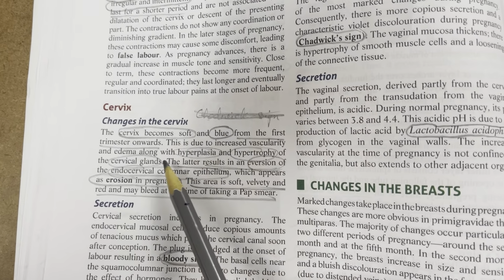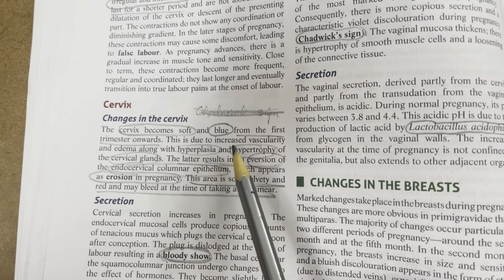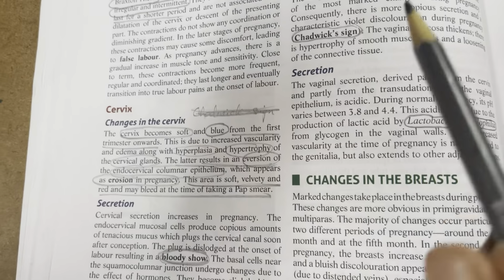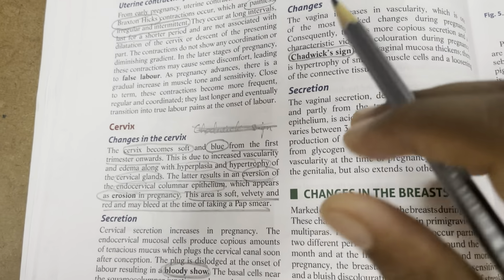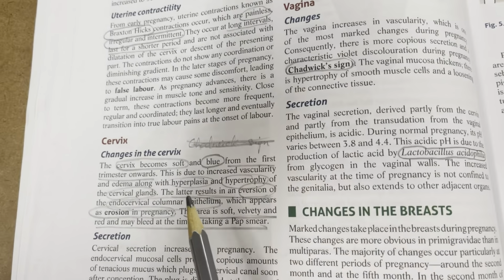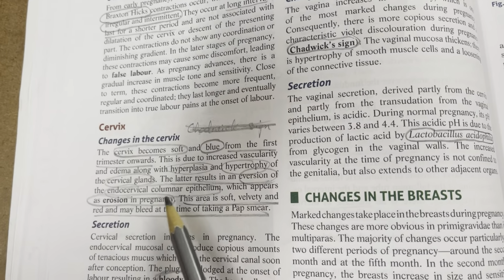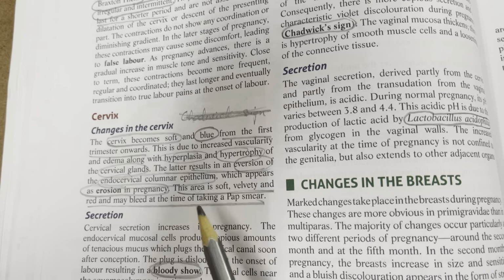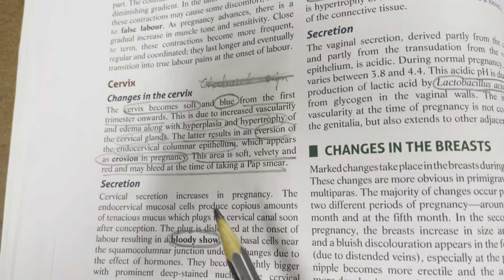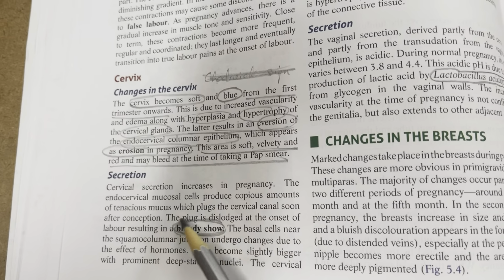Because of increased vascularity and edema, along with hyperplasia and hypertrophy of the cervical glands, there is an eversion of the endocervical columnar epithelium, which appears as erosion in pregnancy. So this is soft, velvety and red, and when you take a pap smear, it may bleed. Secretion. So there is bloody show.